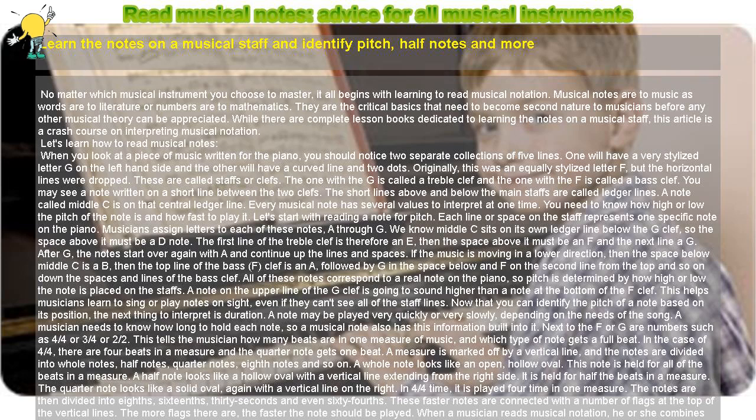You may see a note written on a short line between the two clefs. The short lines above and below the main staffs are called ledger lines. A note called middle C is on that central ledger line. Every musical note has several values to interpret at one time. You need to know how high or low the pitch of the note is and how fast to play it.